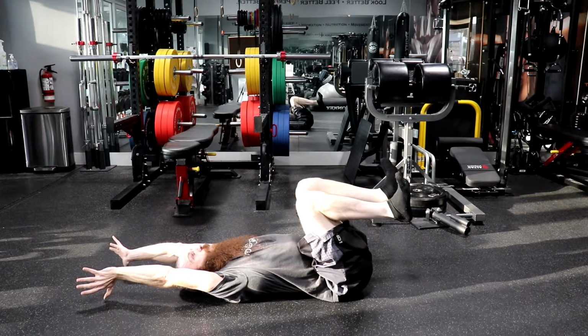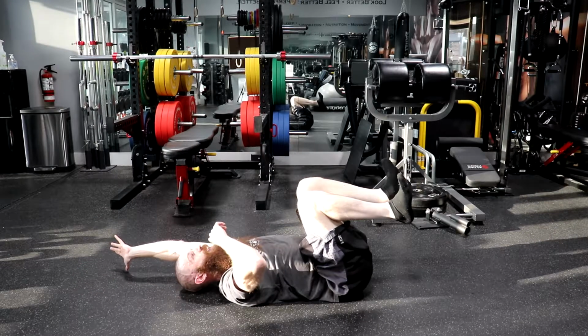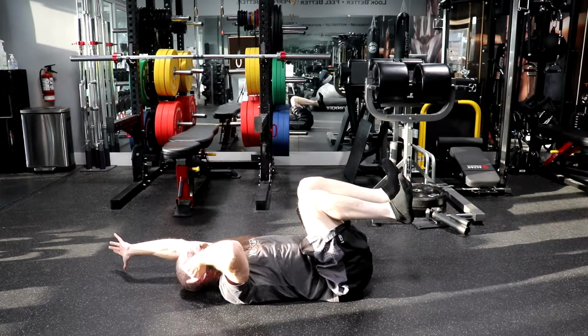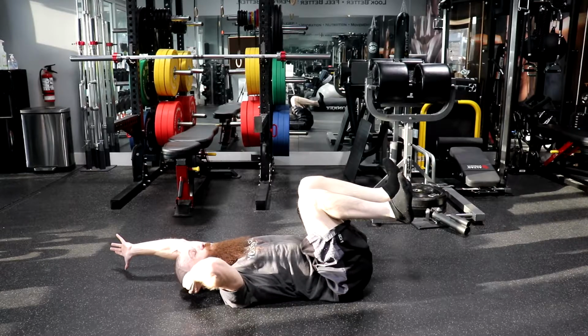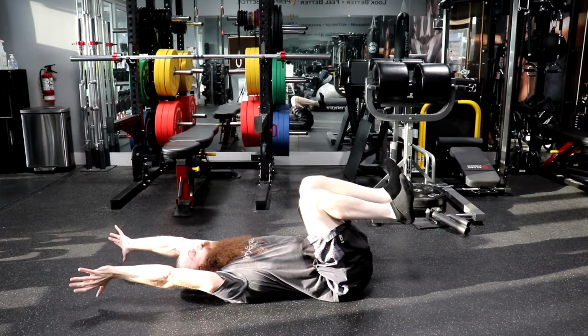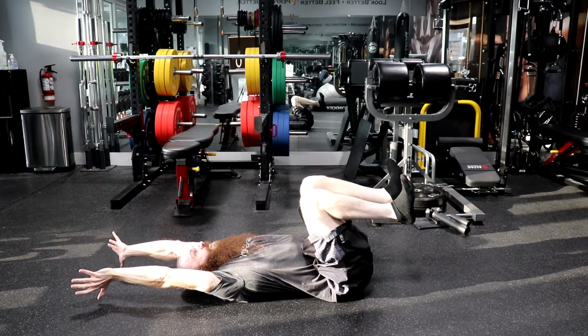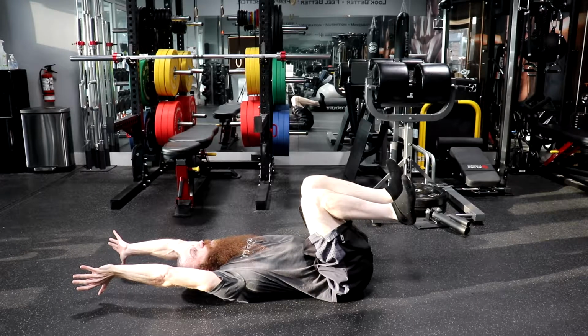Then we're pressing away with the palms, and at the cervical spine, we want to go into slight flexion. So what we want to do is raise our head 1 millimeter off the ground, just enough that you can slide a piece of paper, no more than that. But this is the T1, T2 ELDOA.